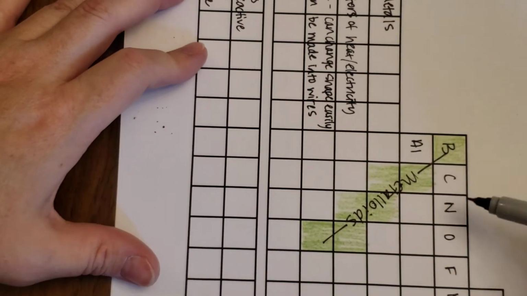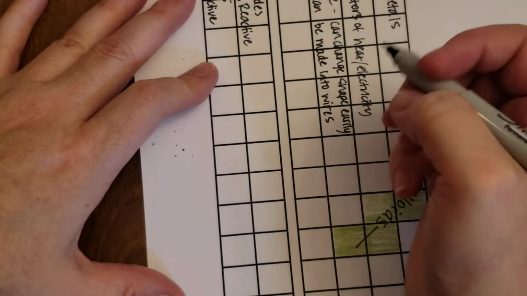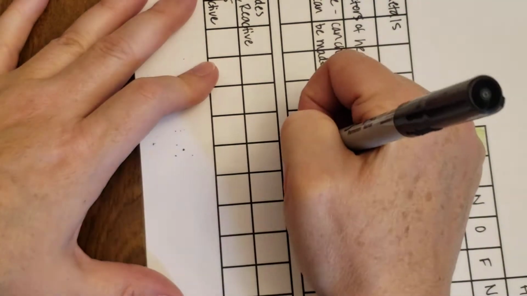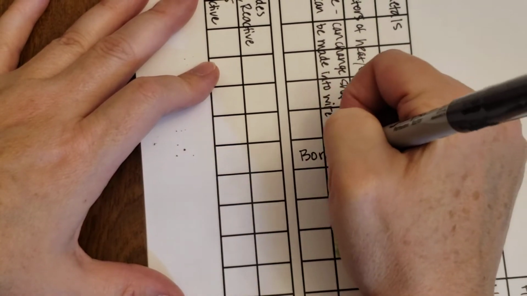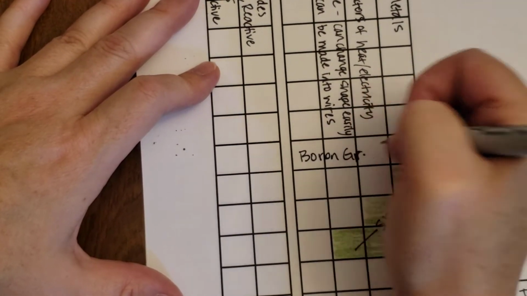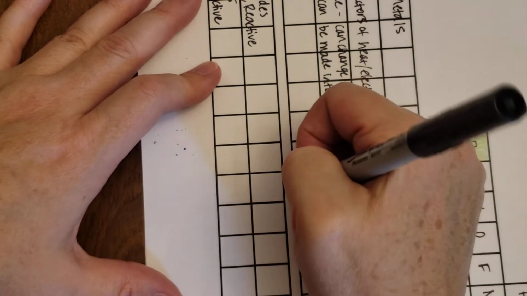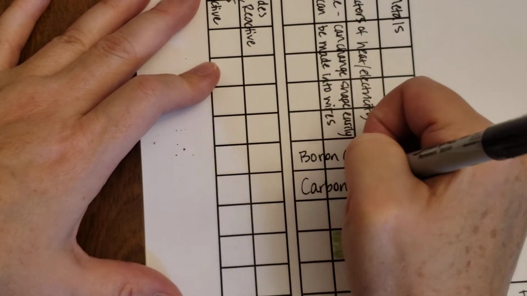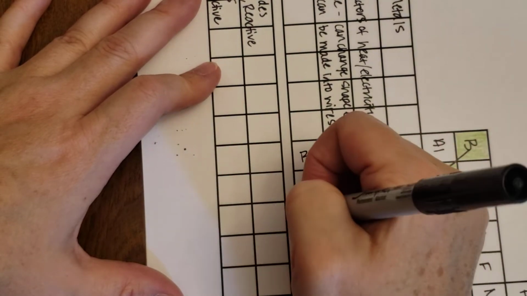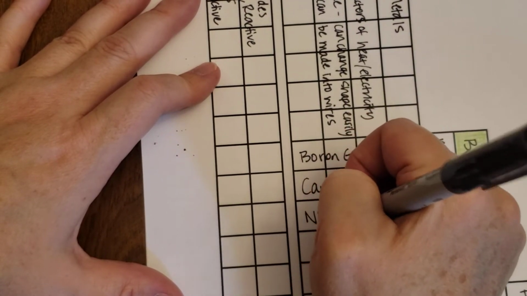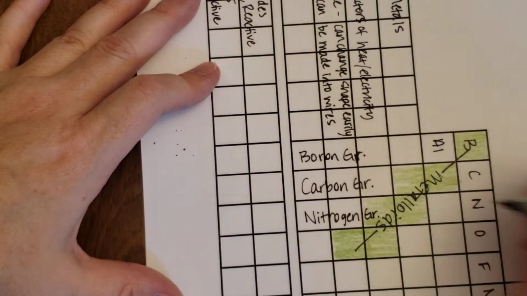So we're just going to label the BCNOs. So we're going to label boron group. And I'm just going to put GR, so I don't have to spell it out. Carbon group. Nitrogen group.